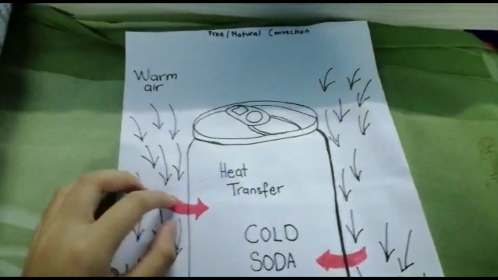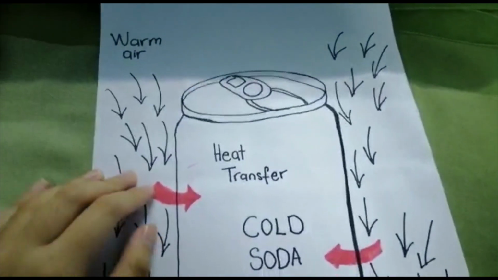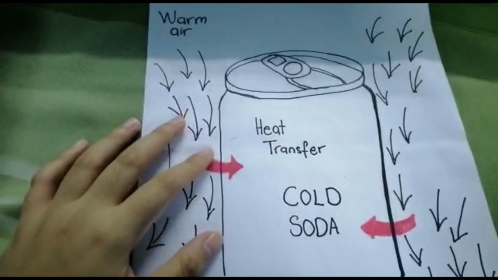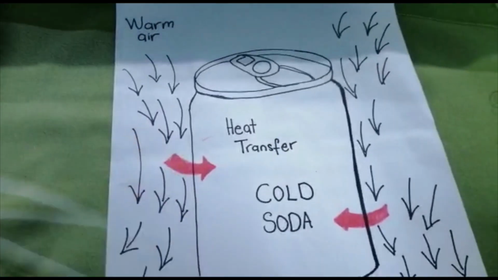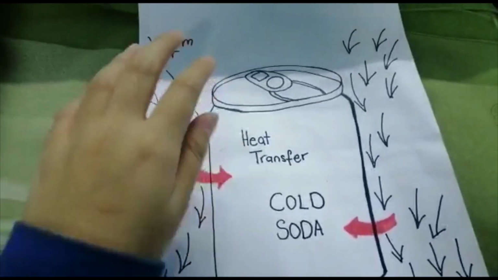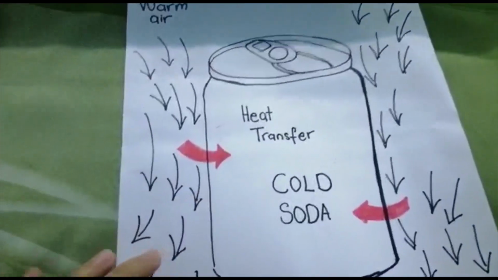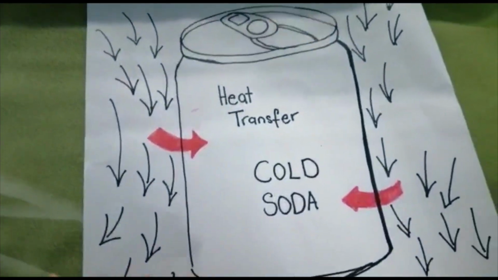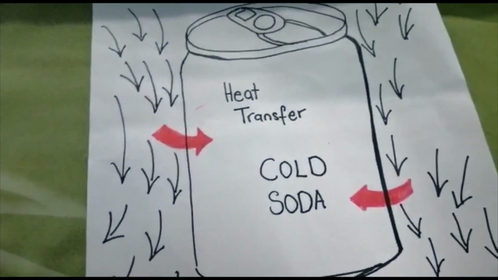So in this picture is a cold drink. In the case of a cold drink, heat is transferred from the atmosphere to the drink, which is from the high level to the lower level. So it will make the cold drink become warmer.